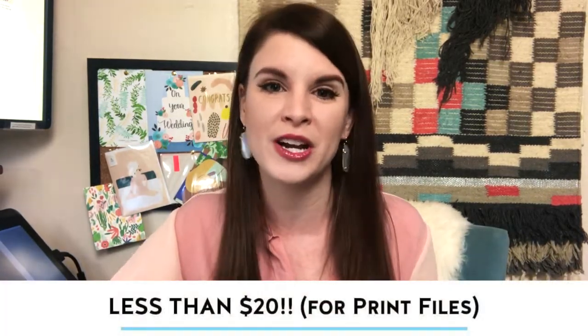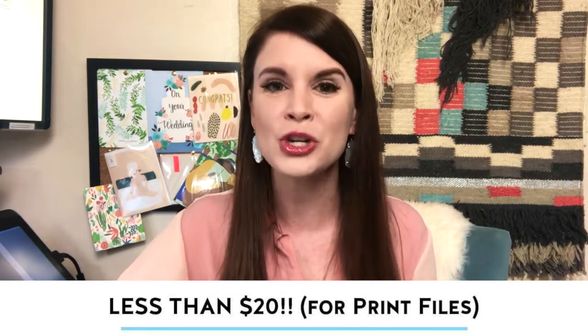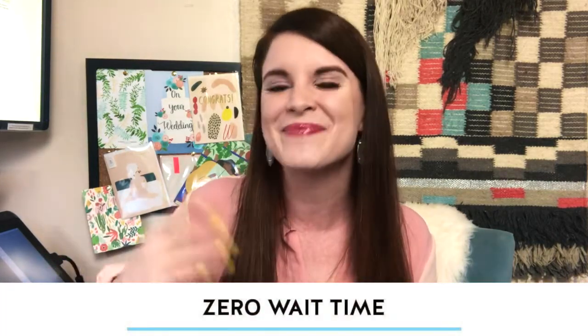And if you want to actually print your illustration, if you want to give it as a gift or just print it for your own house, then it is less than $20 for the high-res file. You do have to print it yourself, but the high-res file itself is less than $20. So it is a huge cost savings and time savings for the customer because you get it immediately.